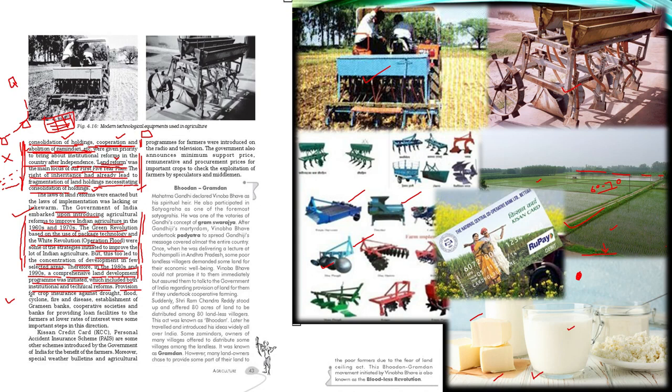Provisions for crop insurance against drought, flood, cyclone, fire, disease, establishment of Grameen Bank, cooperative societies and banks for providing loan facilities to the farmer at lower rate of interest were some of the important technological reforms which were brought in. Then Kisan Credit Card, Personal Accident Insurance Scheme are some other schemes which were introduced by the government of India for the benefit of the farmer.